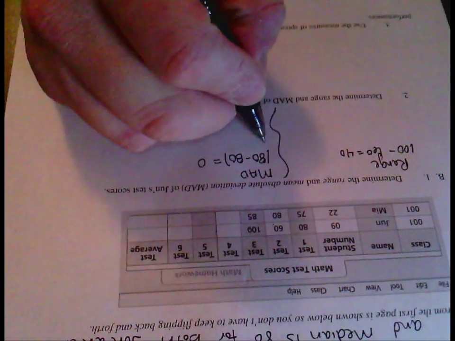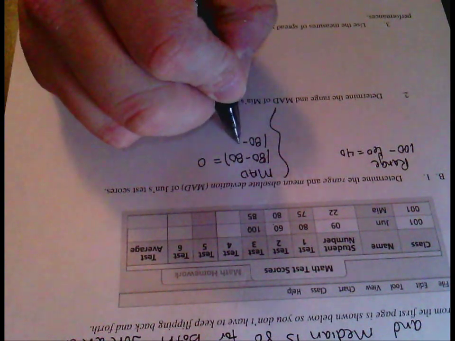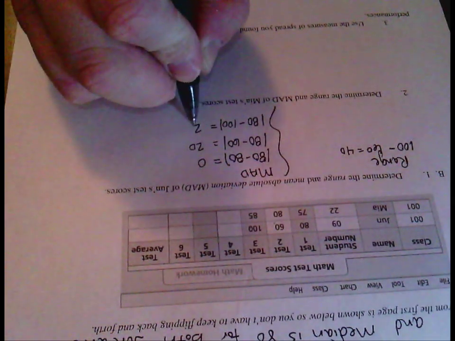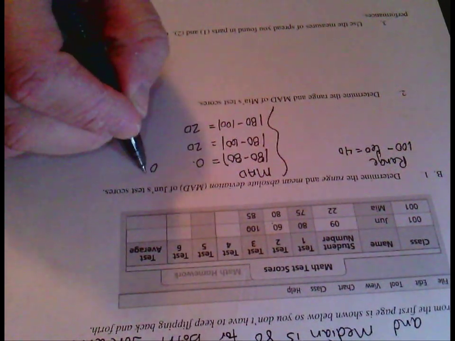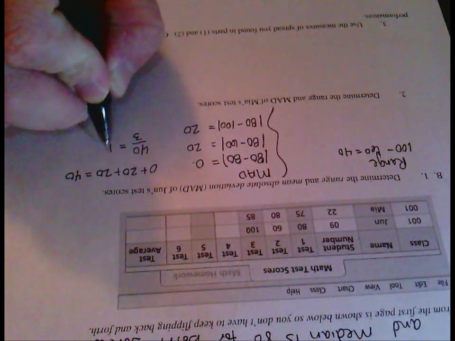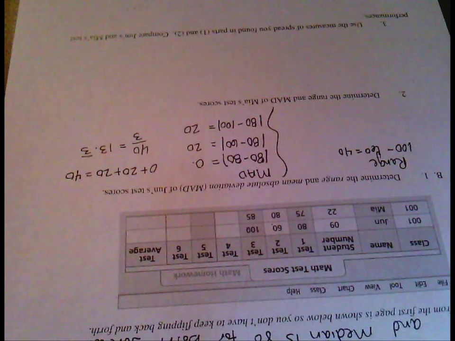The next one, I take 80 and I subtract 60. 80 minus 60 is 20. Absolute value of 20 is just 20. The next one, 80 minus 100. 80 minus 100 gives me a negative 20, but the absolute value of that is positive 20. So I take 0 plus 20 plus 20, which gives me 40. I take 40 and divide that by 3, and it gives me 13.3 repeating.